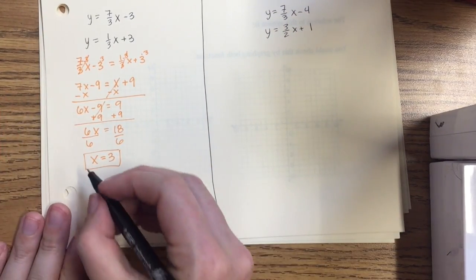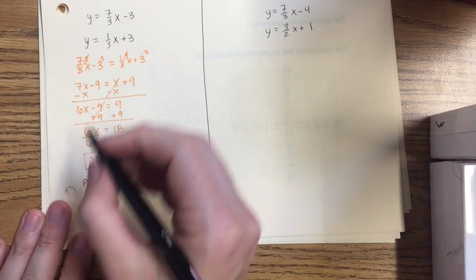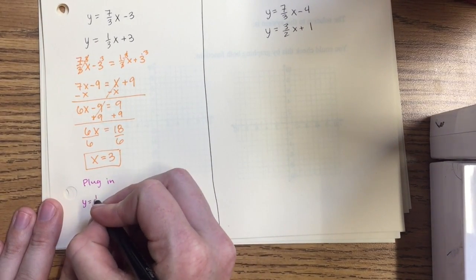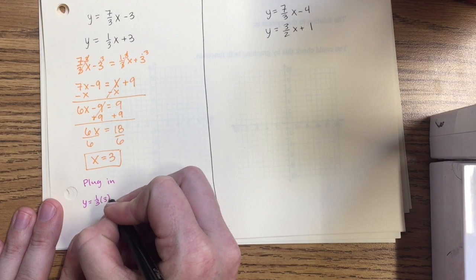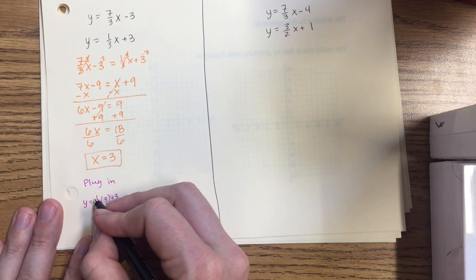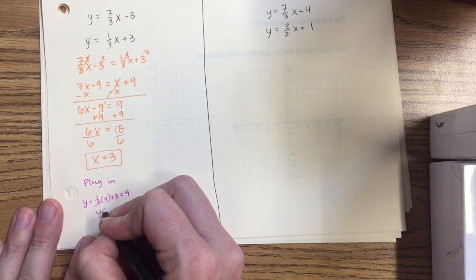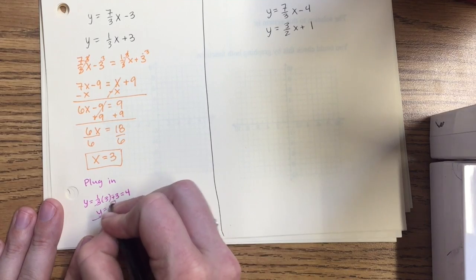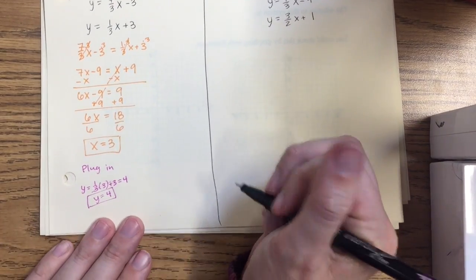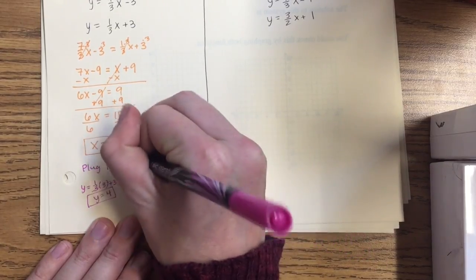After you solve for x, you plug it in. You can pick either equation. I'm going to plug it into the bottom one. When I type that into my calculator, those would cancel. 1 plus 3 is 4. If I write it as a point, I would write x, comma, y.